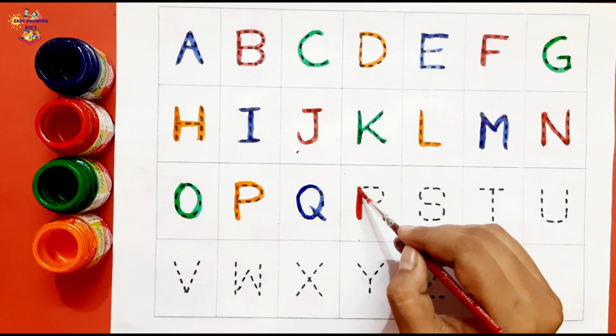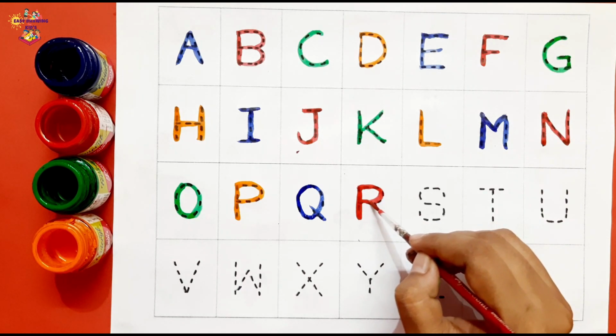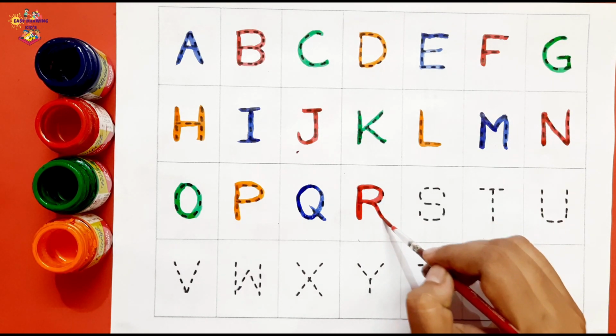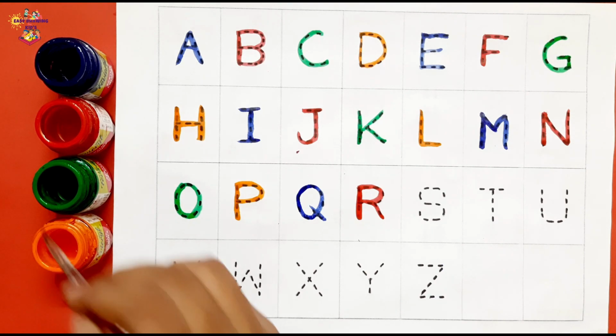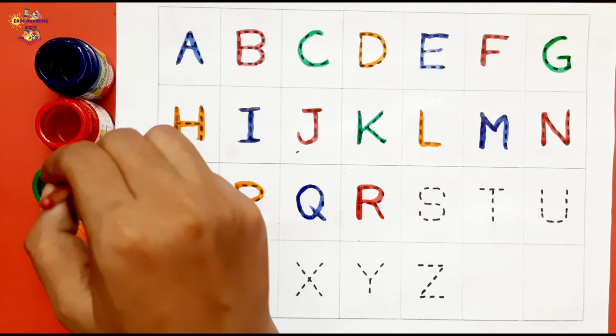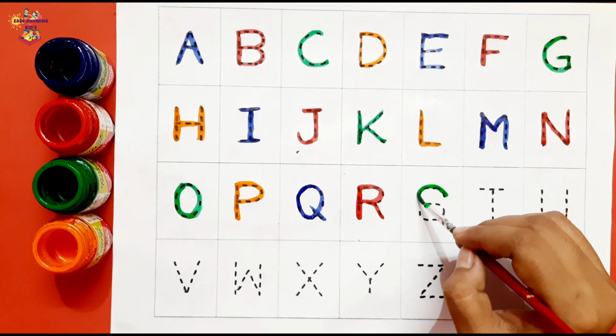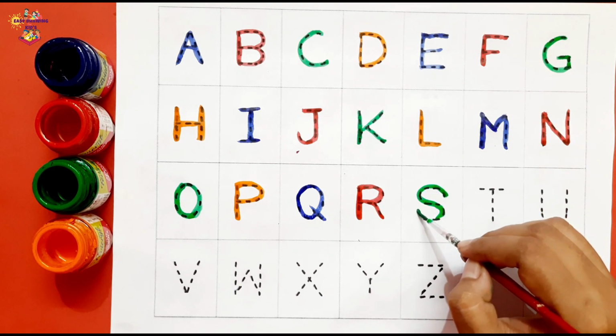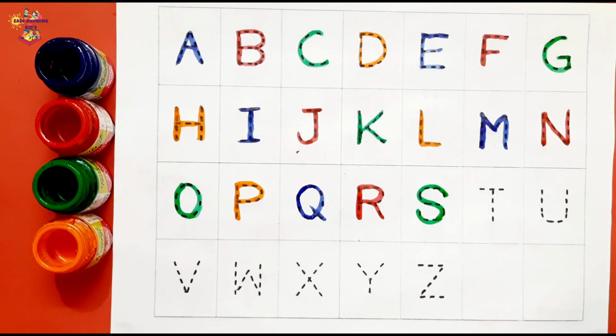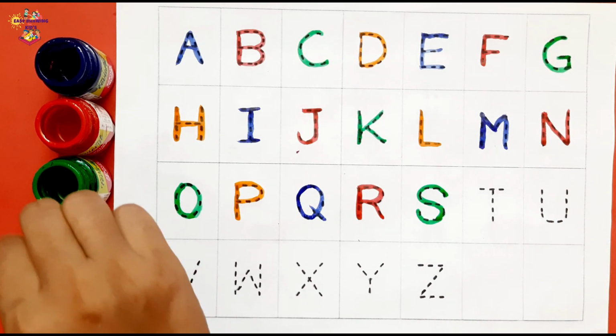R. R is for rose. Light green color. S. S is for school. Orange color.